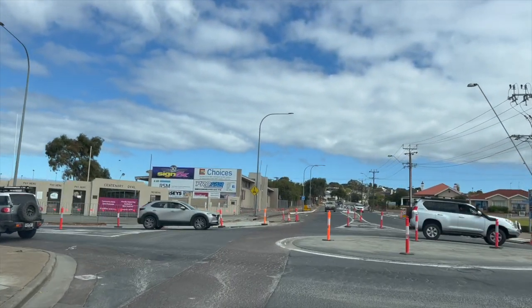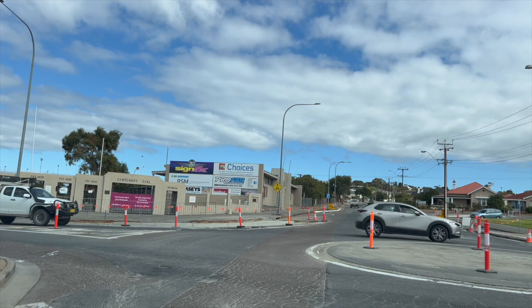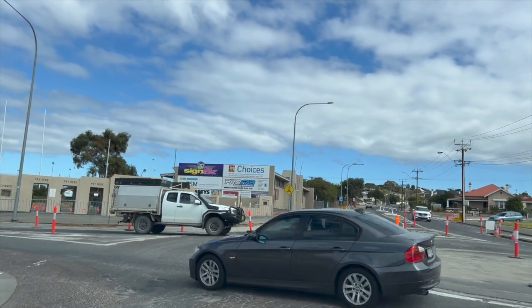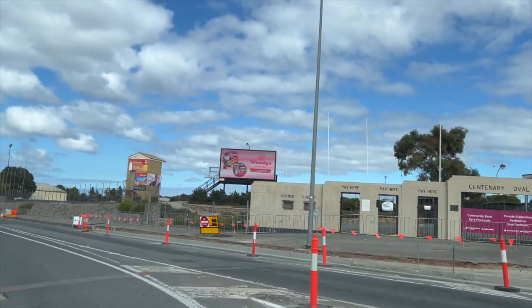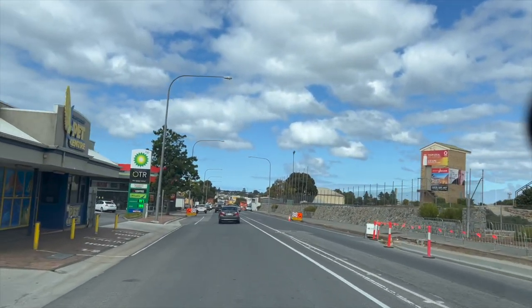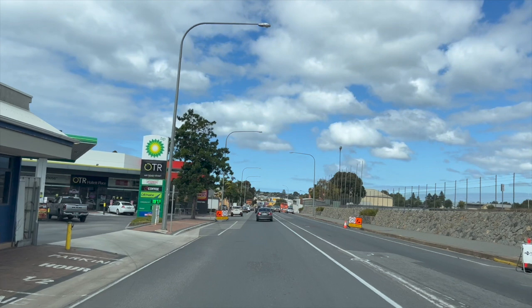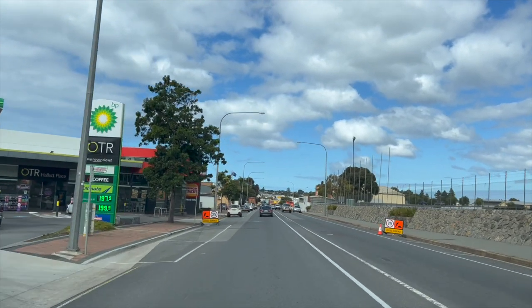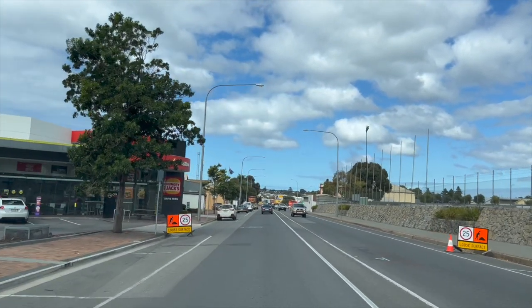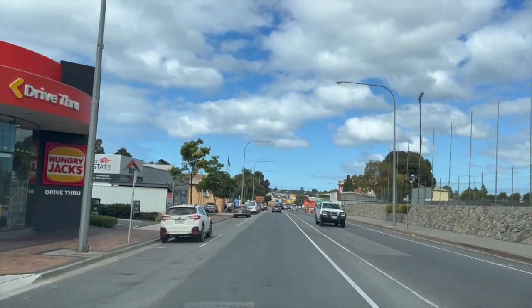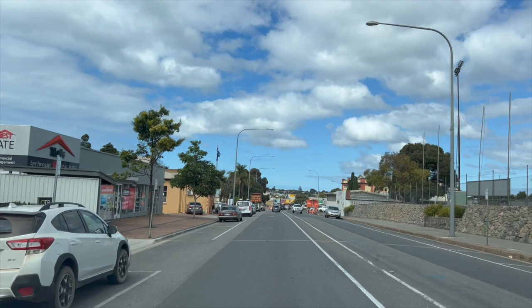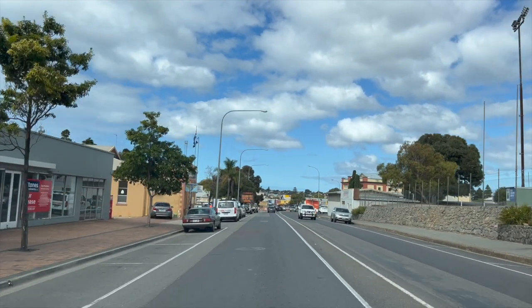Now I'm just going to position the vehicle behind the broken line. Give way to all vehicles on the roundabout. Okay, all clear, moving on. Shoulder check left is clear. Now we're coming up to a 25 kilometre per hour speed zone. So just taking it really super steady. Patiently moving along.